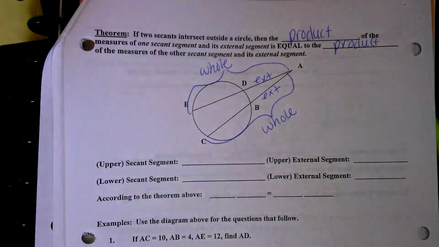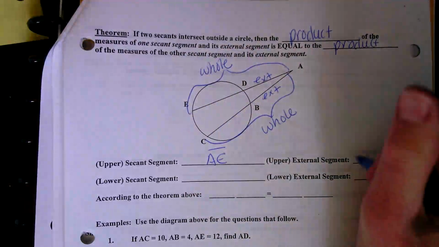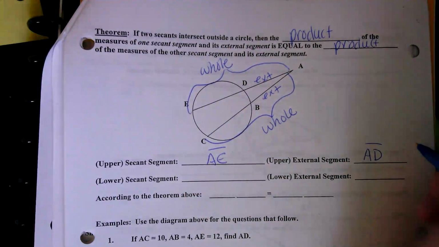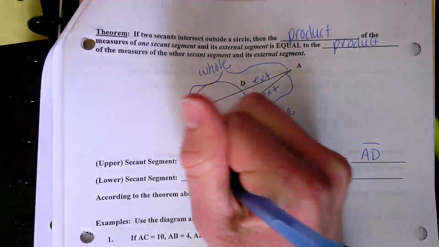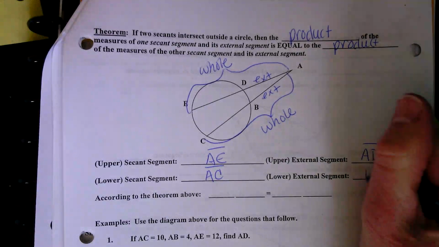Now, the upper secant segment is AE, and the upper external is AD. The lower secant segment is AC, and the lower external segment is AB.